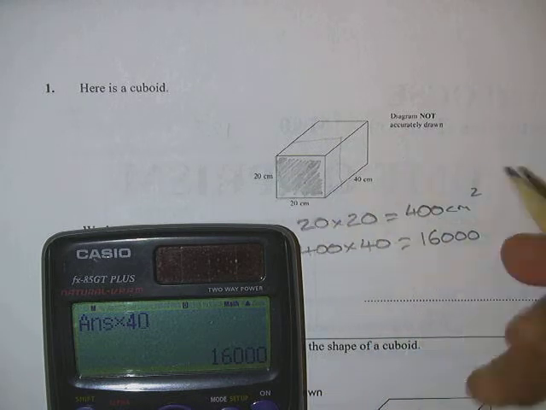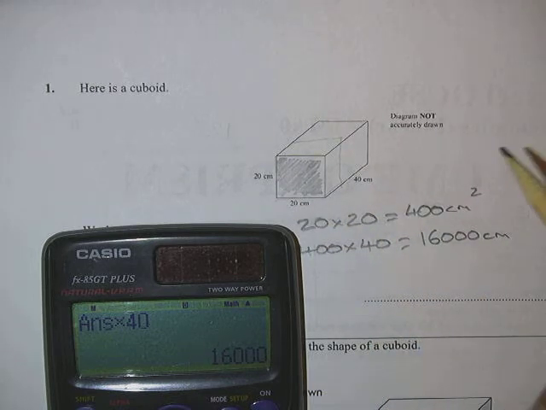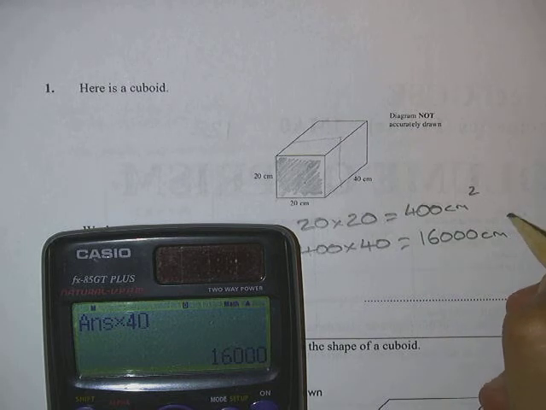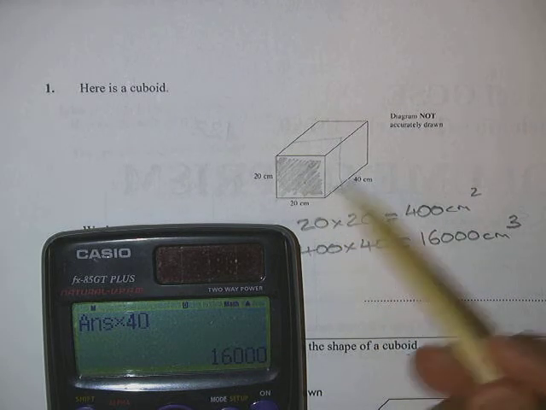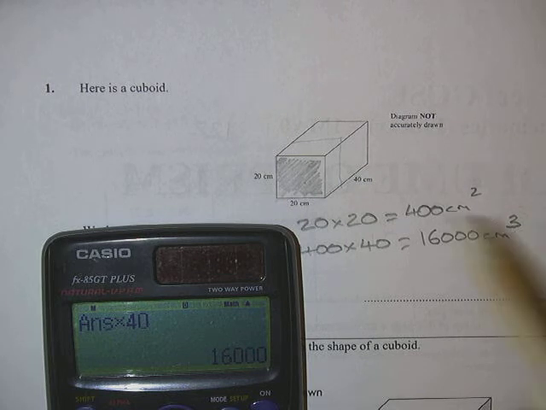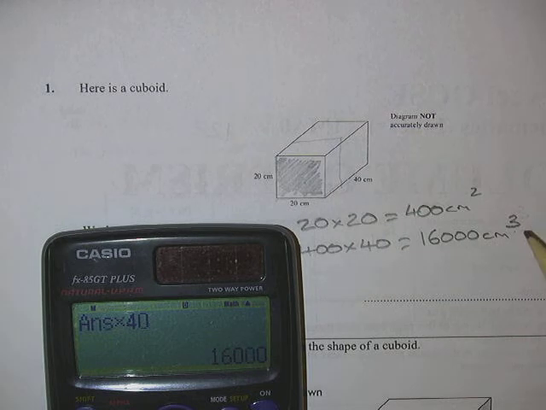16,000. Now the units are all in centimeters, but this time the units change, it's volume, so it's going to be cubed. You've timesed an area by length, you've timesed 20 by 20 by 40, so in theory you've timesed three lengths together. Volume is always cubed.